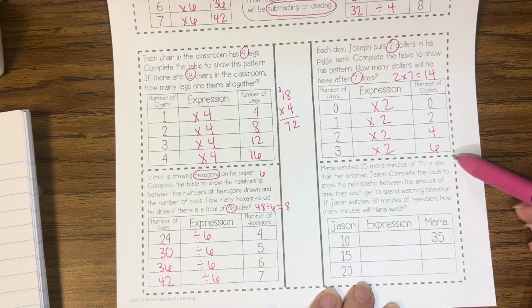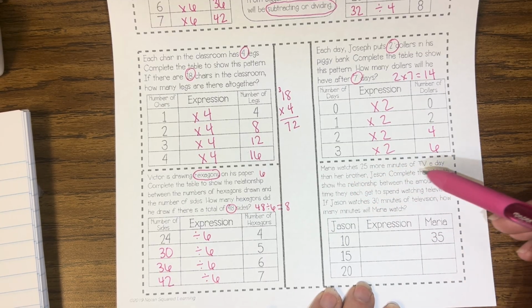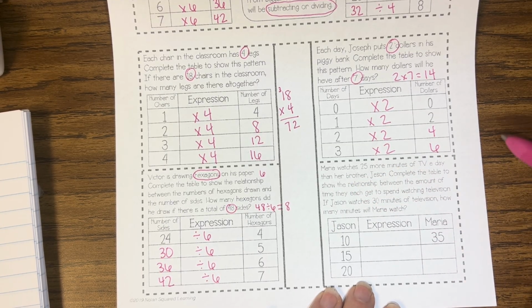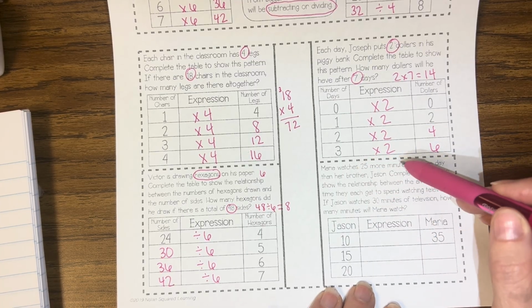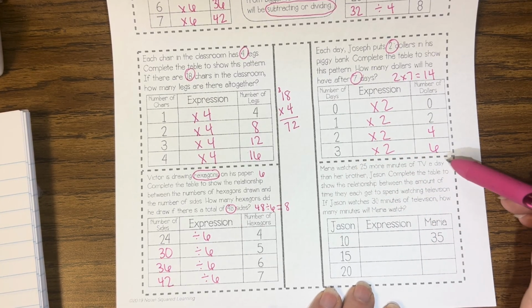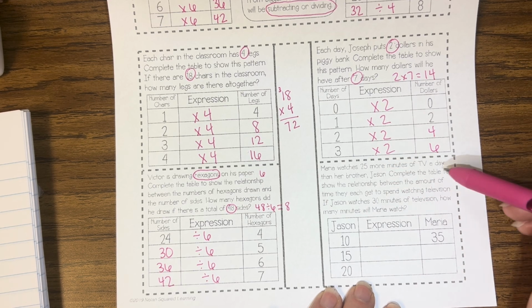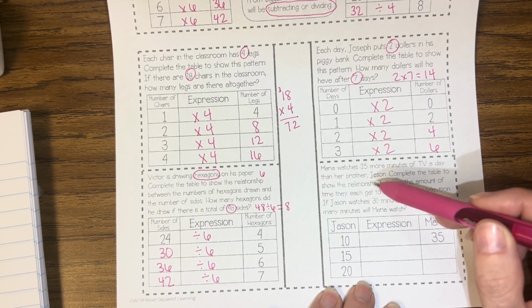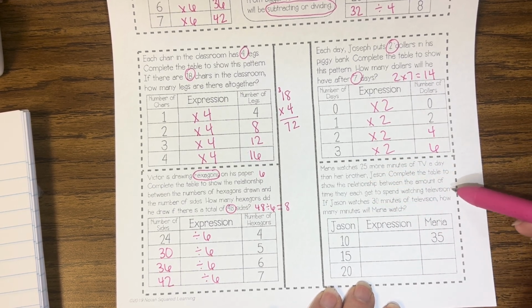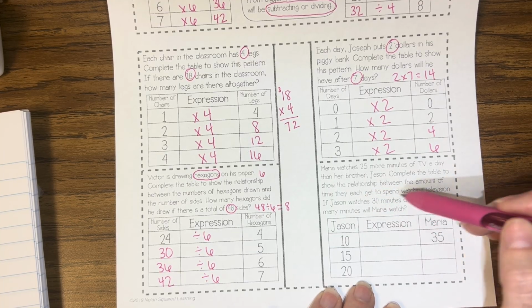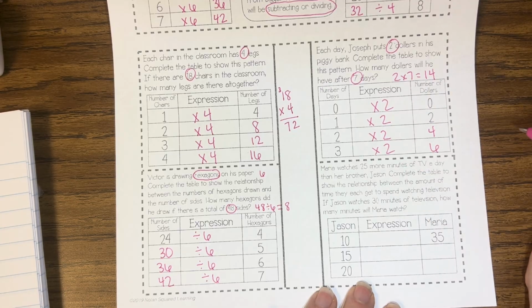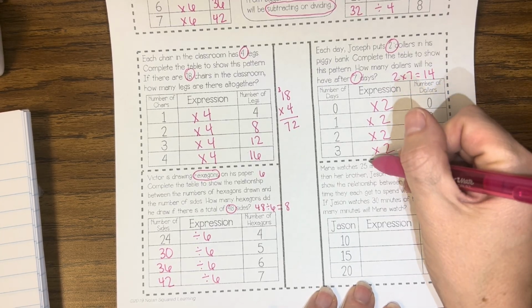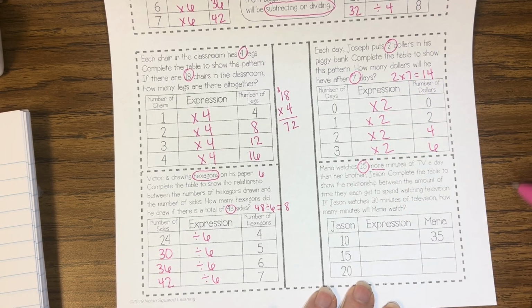Maria watches 25 more minutes of TV a day than her brother. Jason completes the table to show the relationship. Maria watches 25 more minutes of TV a day than her brother Jason. Complete the table to show the relationship between the amount of time they each get to spend watching television. If Jason watches 30 minutes of television, how many minutes does Maria watch? So every time he watches TV, she watches 25 more.